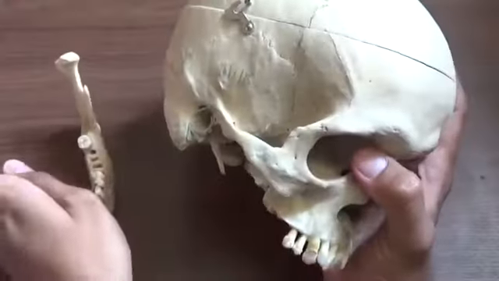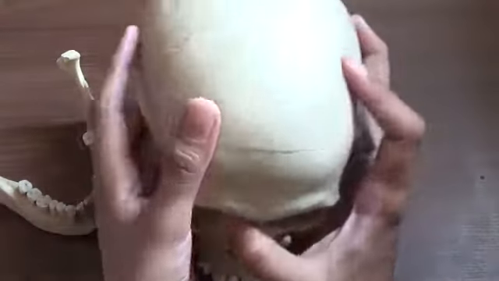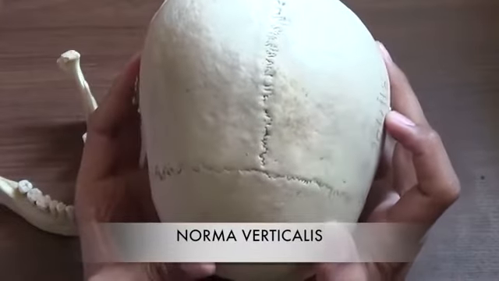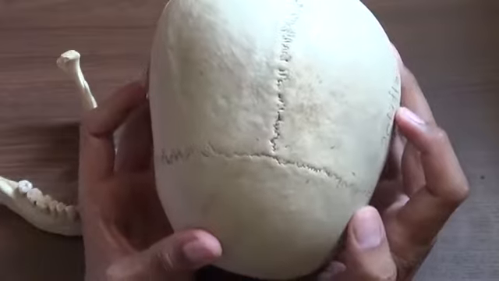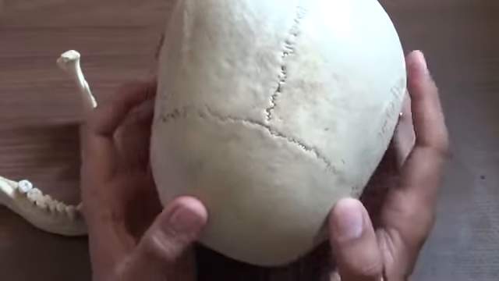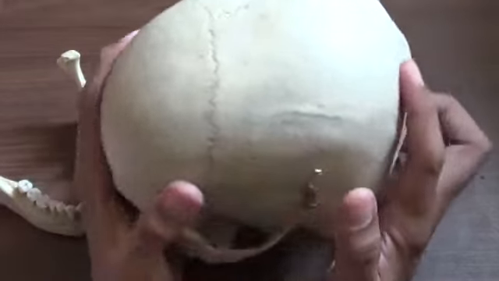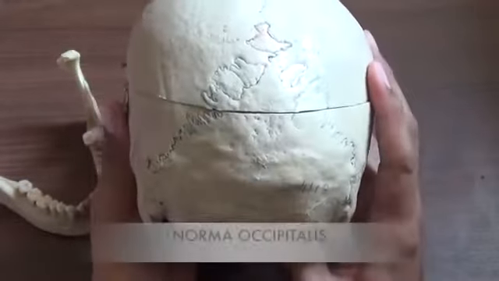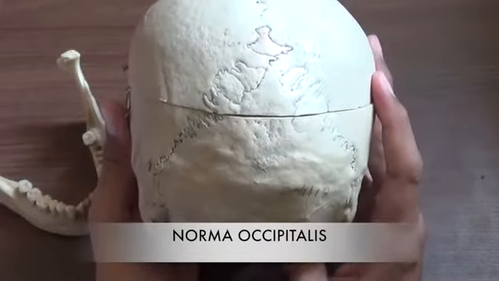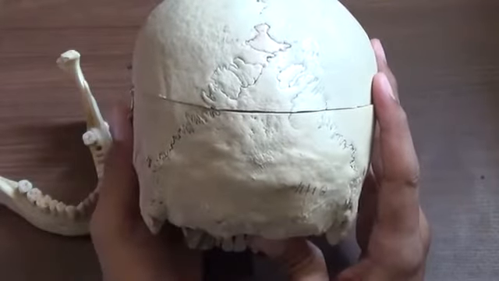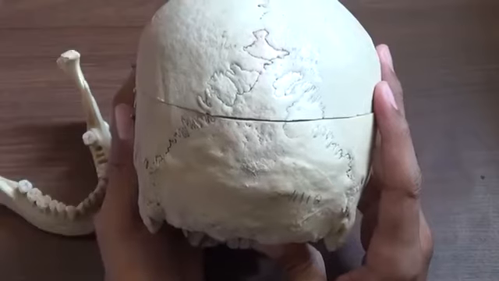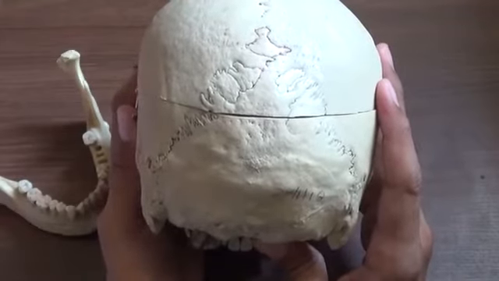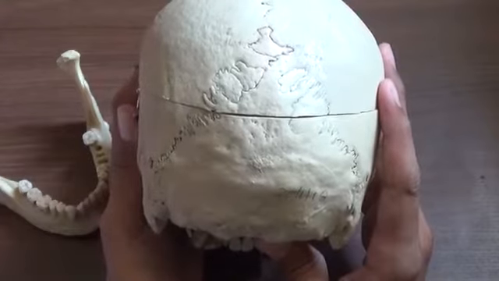Now, if we see the skull from above, that is termed as norma verticalis, right? So the bones and the features we'll see in the norma verticalis, that will be the superior view. Similarly, if we see the skull from behind, right, this is termed as norma occipitalis, just because mainly the occipital bone is seen. It is the posterior aspect of the skull and the bones contributing to it and the features.